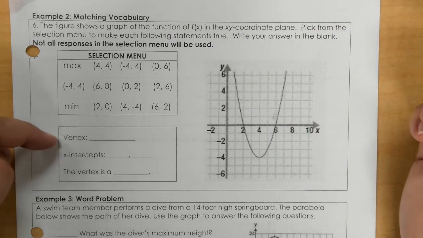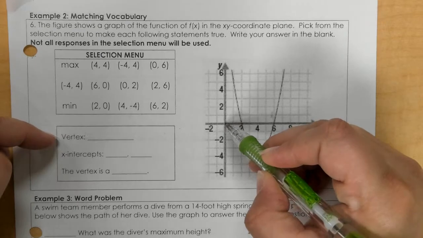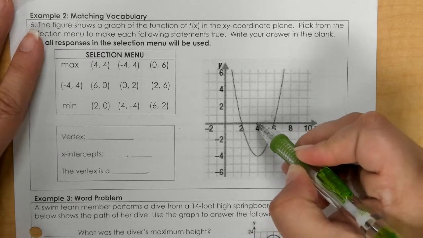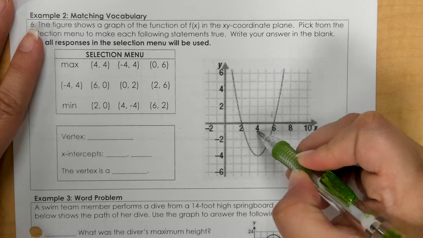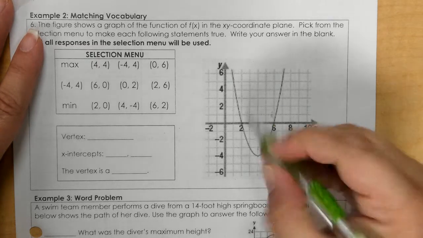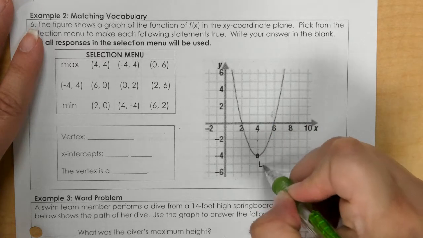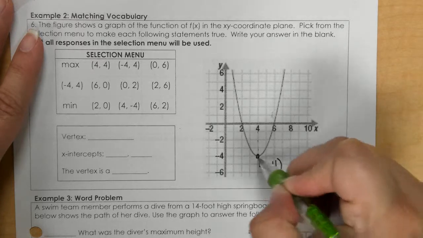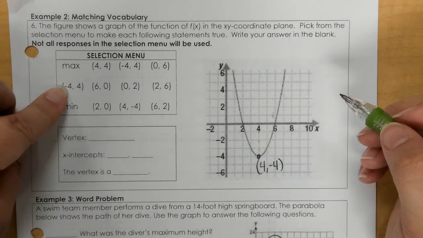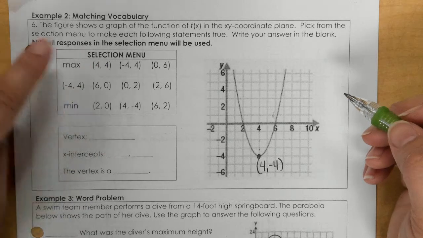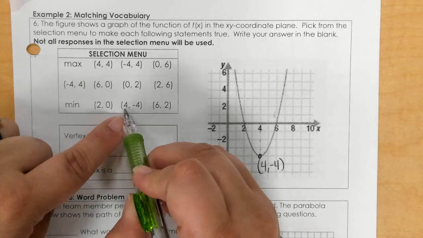Alright, so vertex is the first thing. Here's where we start, 0, 0. We go over to 4 and down 1, 2, 3, 4. So my vertex is 4, negative 4. And that is right here, 4, negative 4.